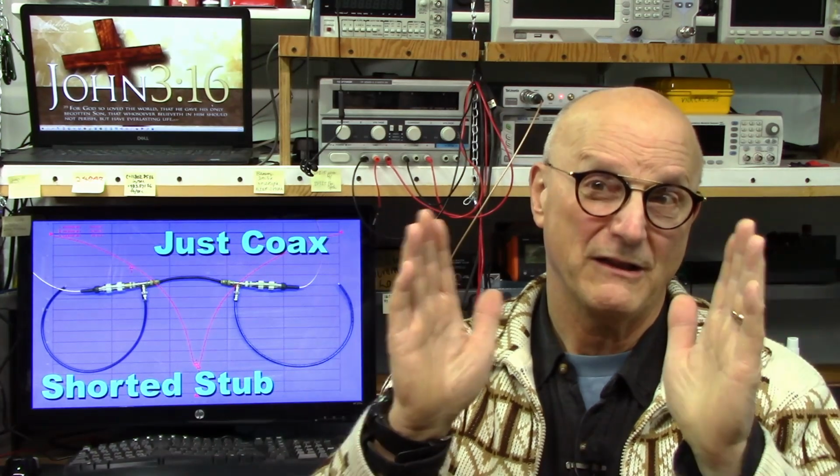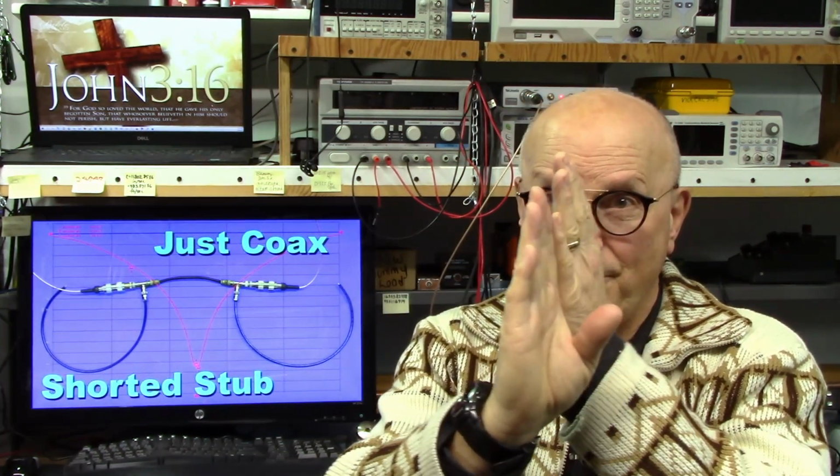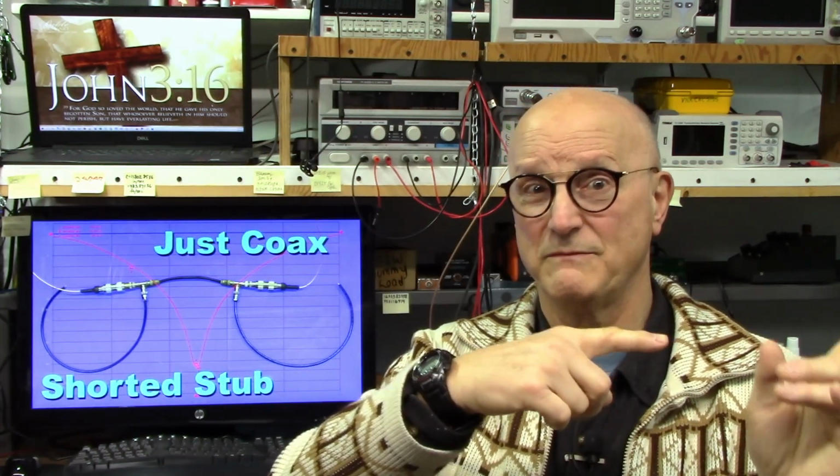My bench experiments show that they have a Q of about 110, but could be a lot higher if you use two stubs and can get them tuned perfectly into coincidence with one another. There is some overlap of concept between the two methods, so if you've watched the first video, prepare for a little bit of review.